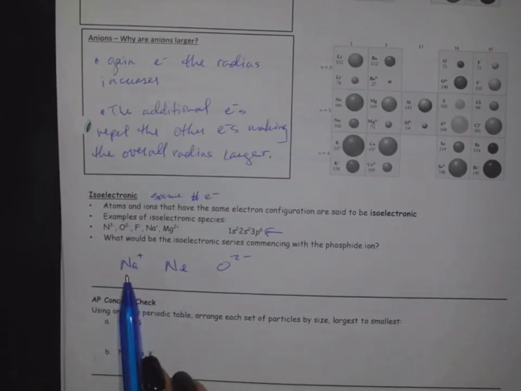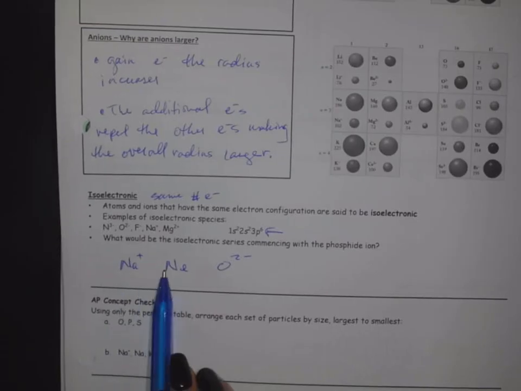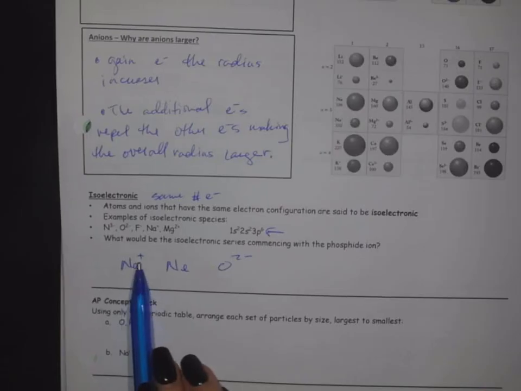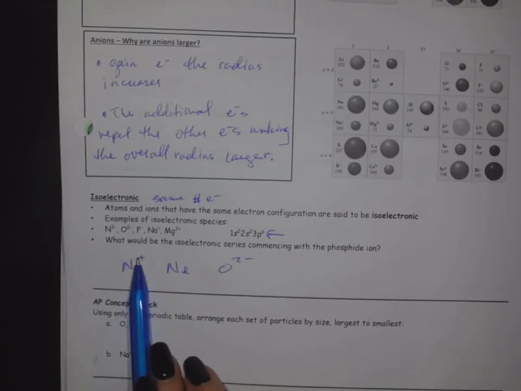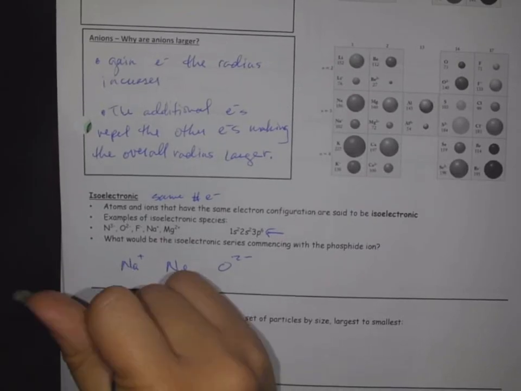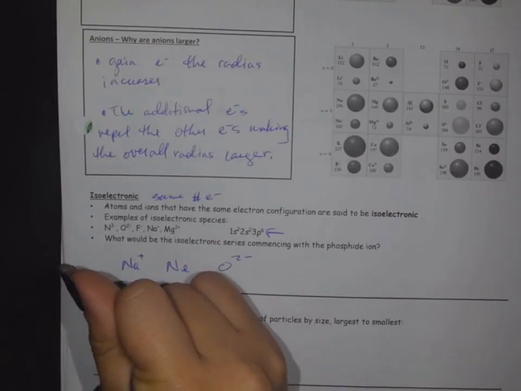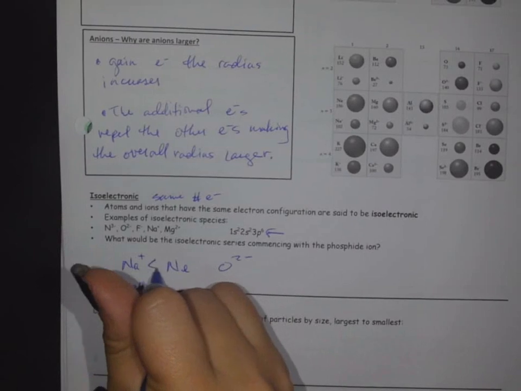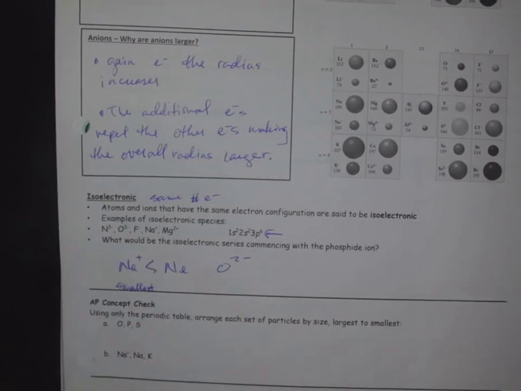Sodium has 11 protons, neon has 10 protons, and we know this greater number of protons would pull it in tighter. And in addition to that, it's lost an electron, and we know when we lose electrons, it gets even tighter, even smaller. So this would be our smallest radius, and then neon would have a bigger radius.